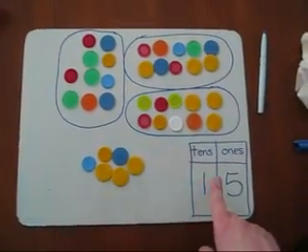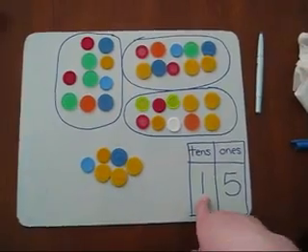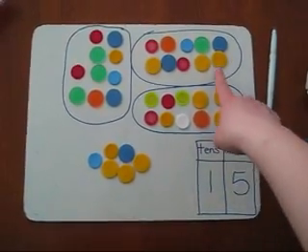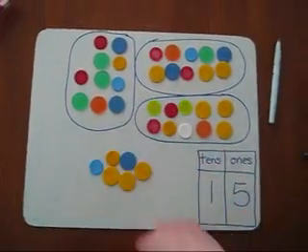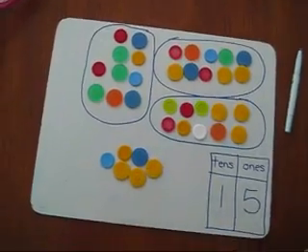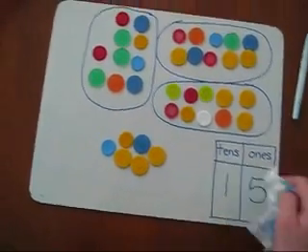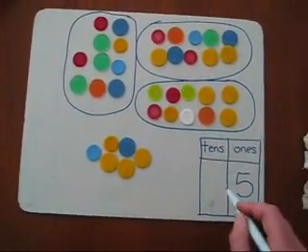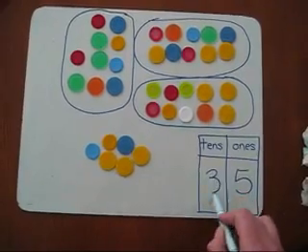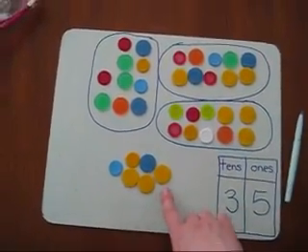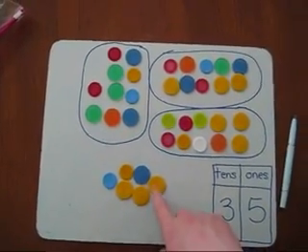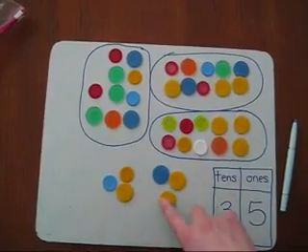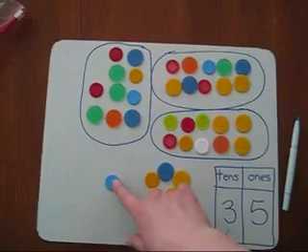So now looking here, we no longer only have one group of 10. How many groups do we have? We have 1, 2, 3 groups of 10. So let's just erase this 1 and put a 3 in there. And now let's look over here at our extras, or we would call them ones, and we have 1, 2, 3, 4, 5, 6.